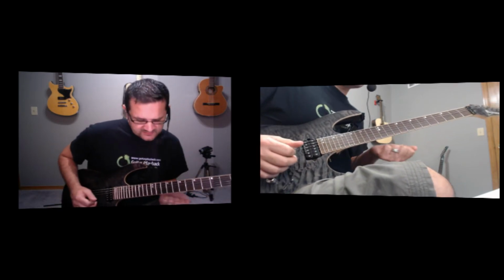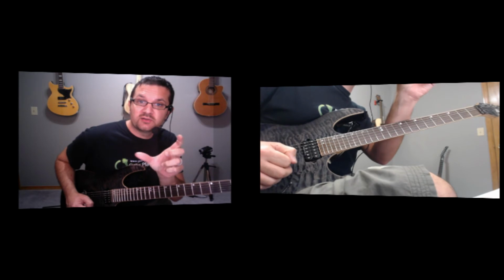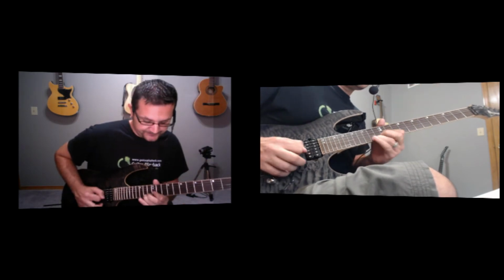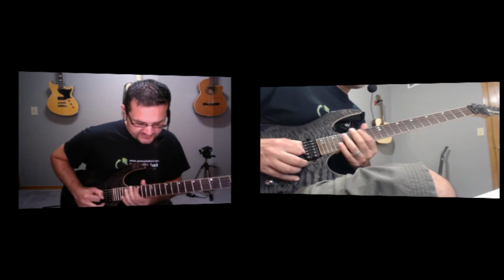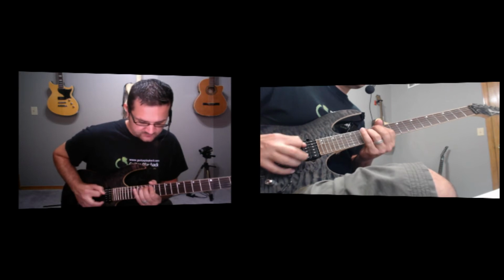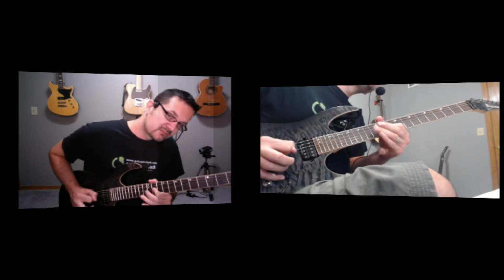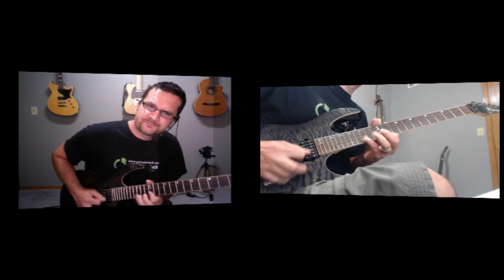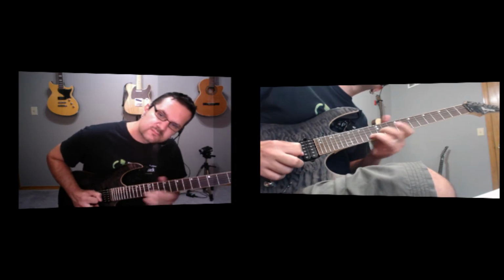I'll do the same thing. This time I'll add the real characteristic note of the Dorian, which is the major sixth. So minor pentatonic, the major sixth. Let's hear that.